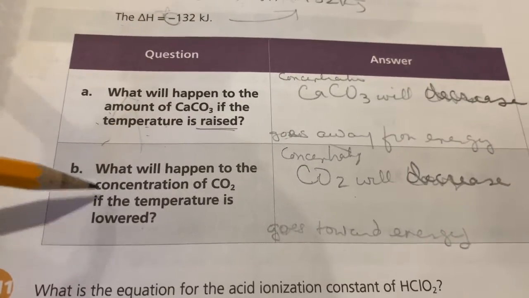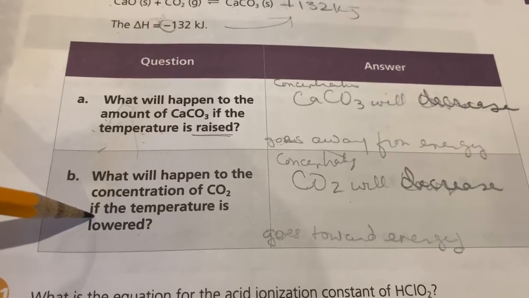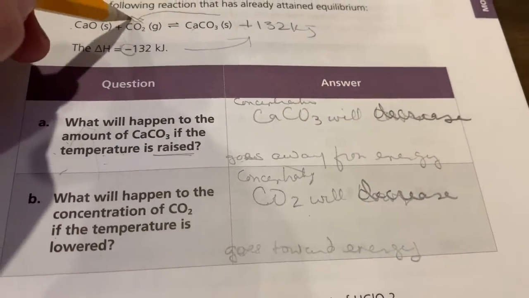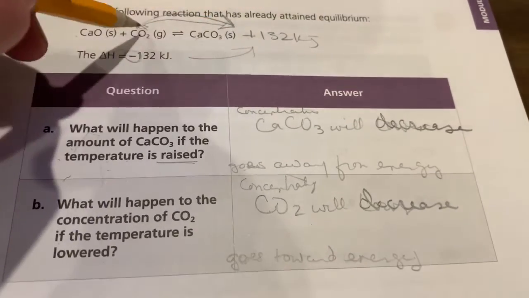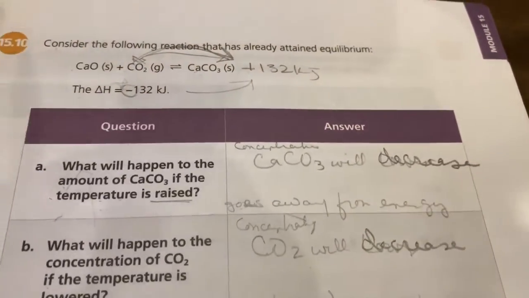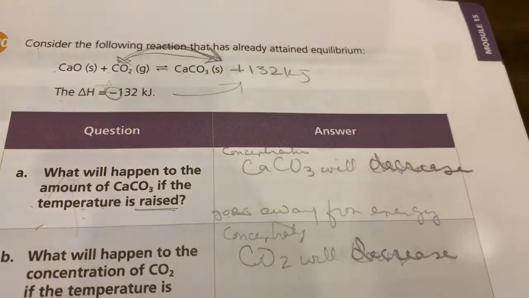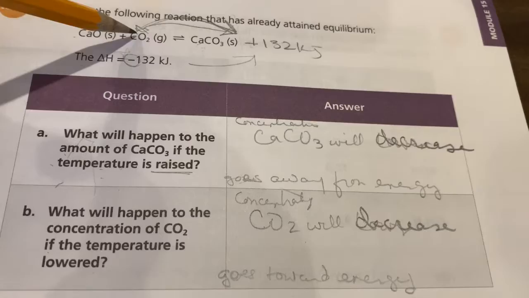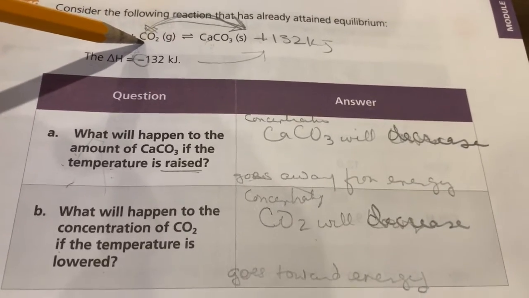And then what will happen to the concentration of CO2 if the temperature is lowered? So if the temperature is lowered, it goes toward the energy. So the movement of the reaction goes towards where the energy is. And since that's the case, the CO2 will in fact decrease.